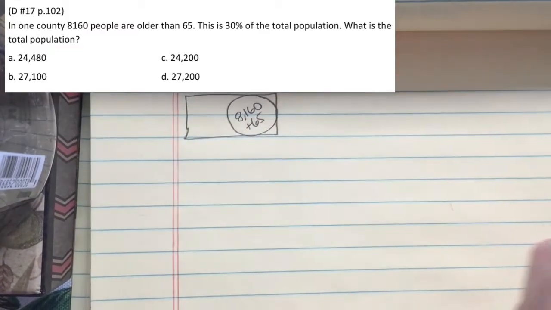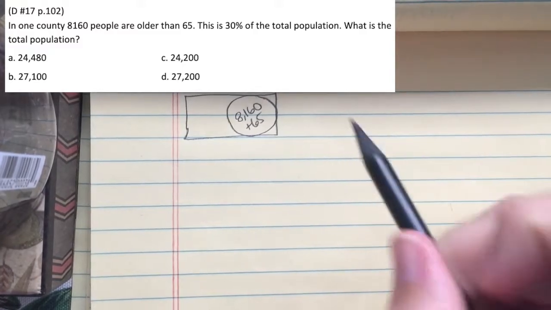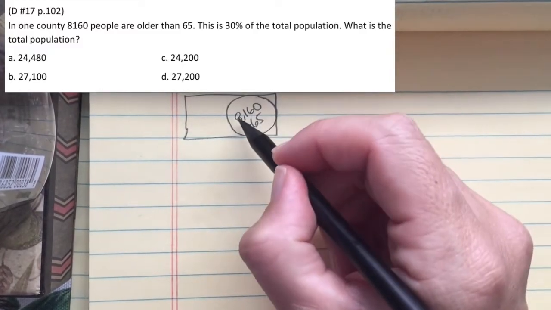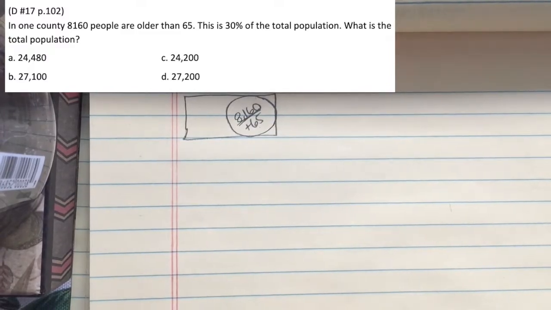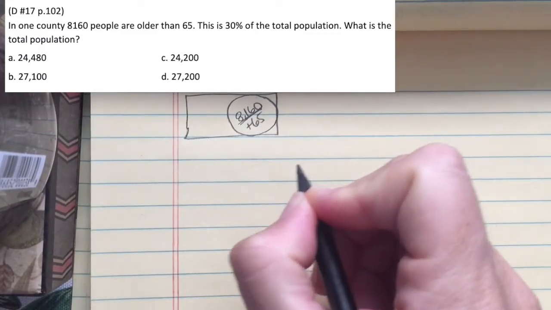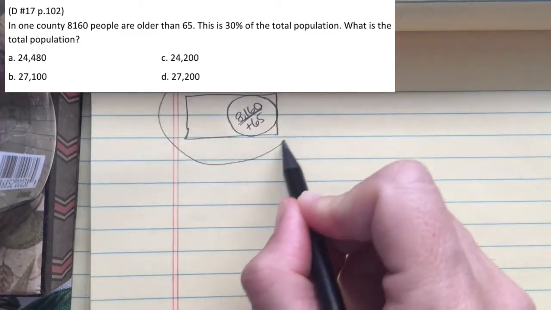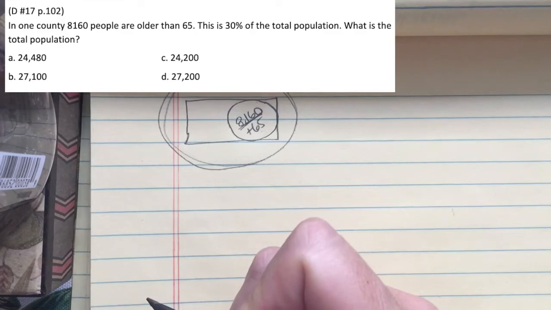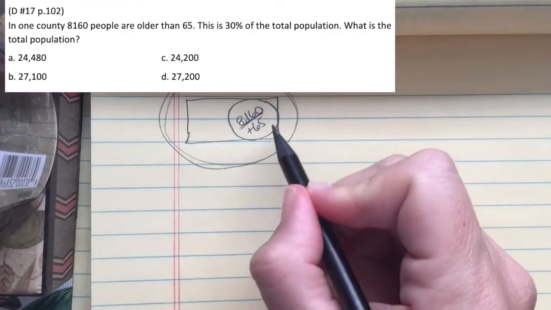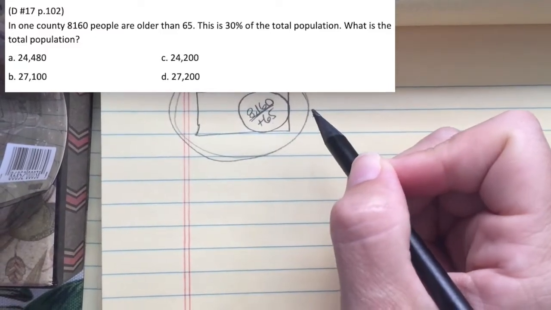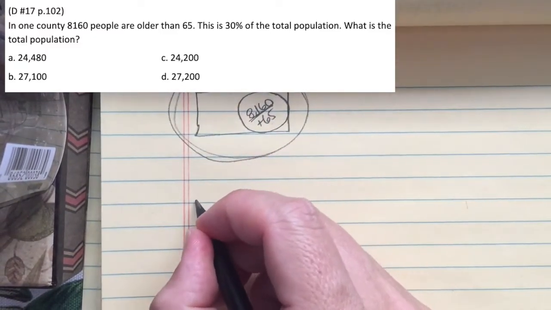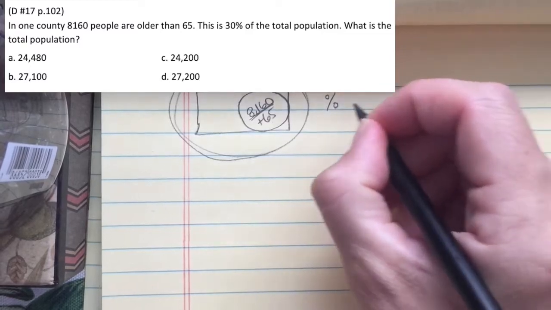Are senior citizens. Now, they're telling you that that number is 30% of the total population. What is the total population? So we're trying to figure out how many people are all together in this community. We know who's over 65, but we don't know how many are in the total community. So let's put it into our percent of a number.